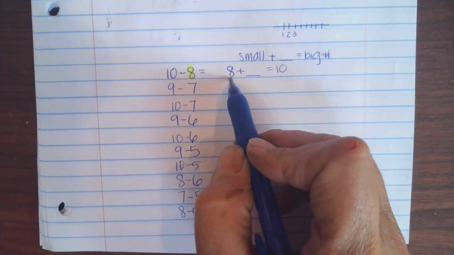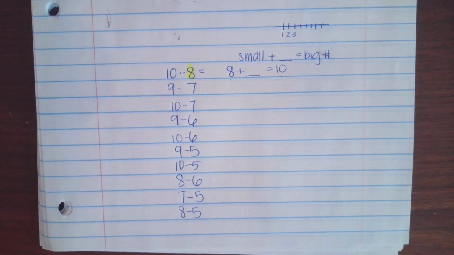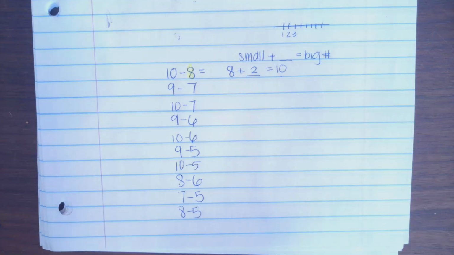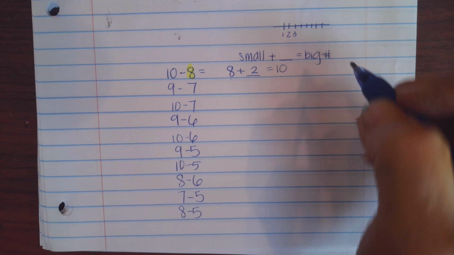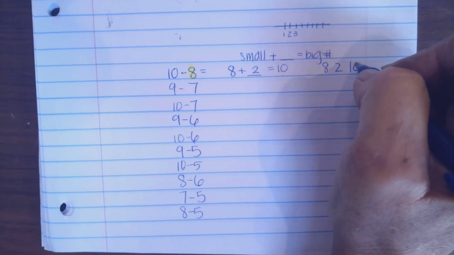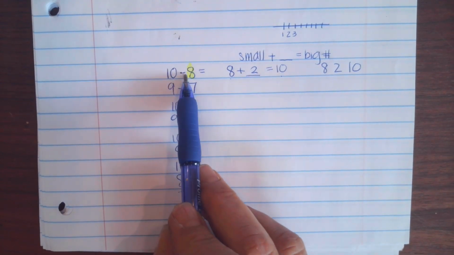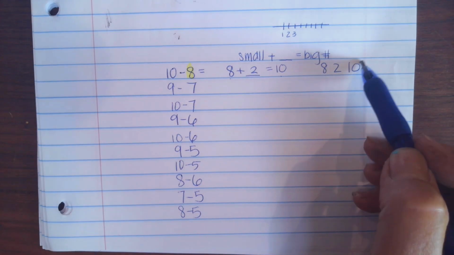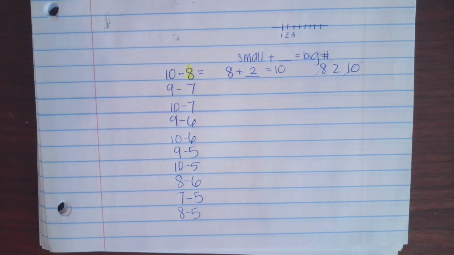If we're at 8, how many jumps do we have to get to get to 10? So I'm going to count up from 8. What comes after 8? 9, 10. Those are 2 jumps. So 8 plus 2 equals 10. It is a fact family that 8 and 2 and 10 go together. So that means if we have 8 plus 2 equals 10, 10 minus 8 equals, we already used the 10, we already used the 8, so what is left of our fact family is a 2.